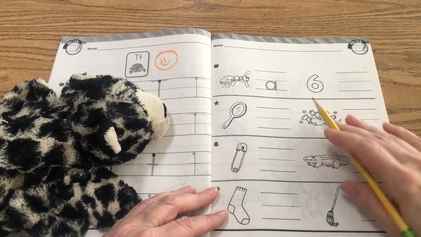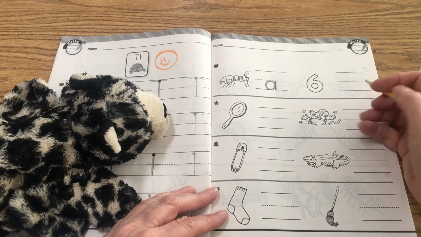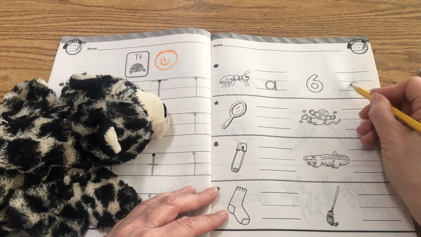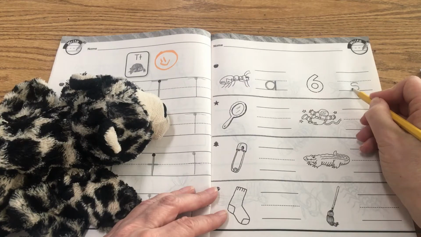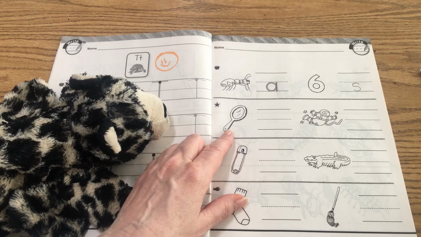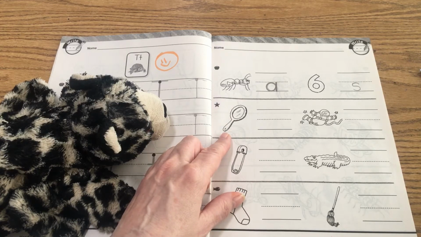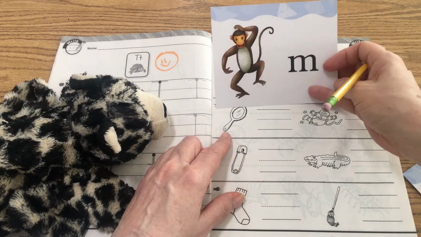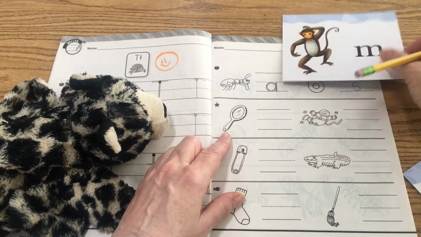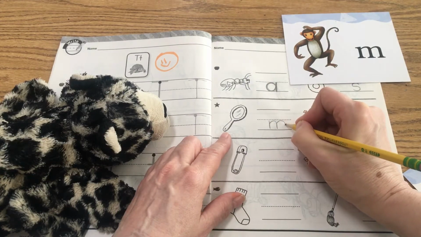So I have apple, monkey, and pig, p, okay? So I have 6, s. That doesn't go with those cards. However, we can write the letter S there because that's what begins the number 6, right? You hear it in the beginning of that. Okay, let's go over here to the picture by the star. That is a mirror. Mirror. And that makes the same sound as monkey, so go ahead and write your lowercase m right here.